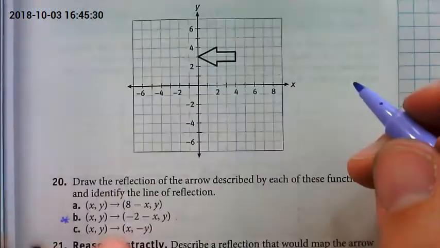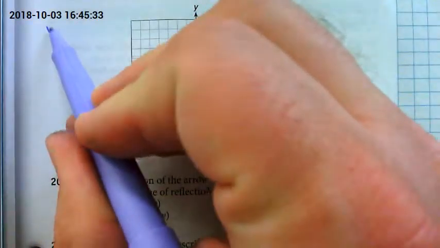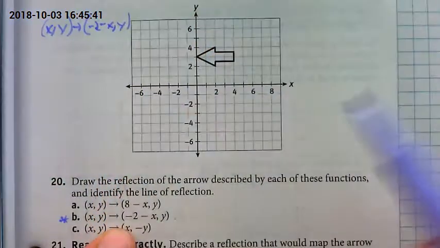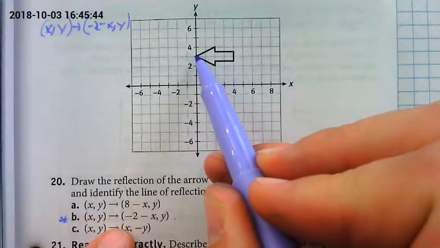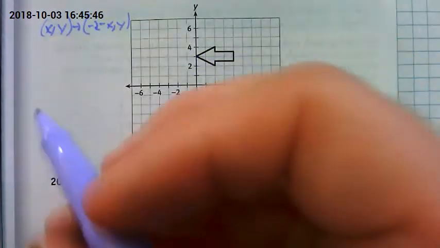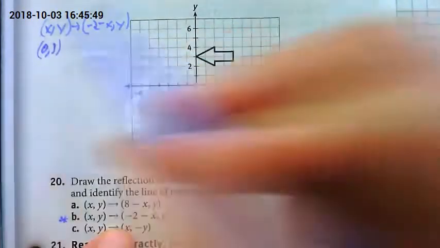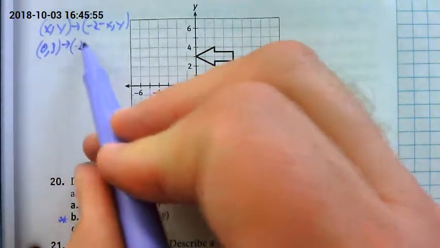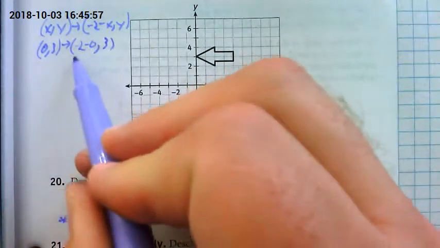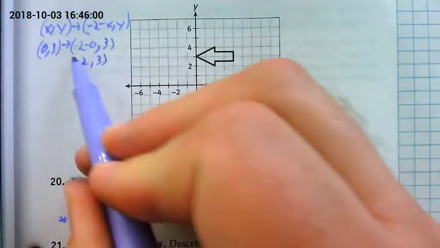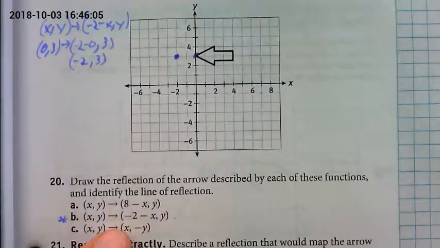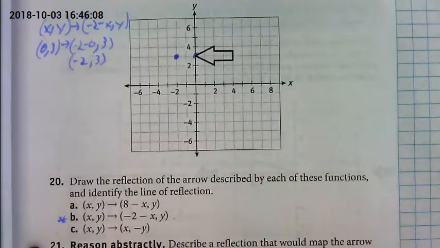Now, if you want to show the work for each one, essentially what you're doing, so again, I'm going to write it up here, x comma y, and then I'm doing a -2 minus x comma y. So the first coordinate point at 0, 3 is going to change by doing -2 minus 0, comma 3. So this new point is now at -2, 3. So -2, 3 would be my point for this original point. Then we go to the next one.